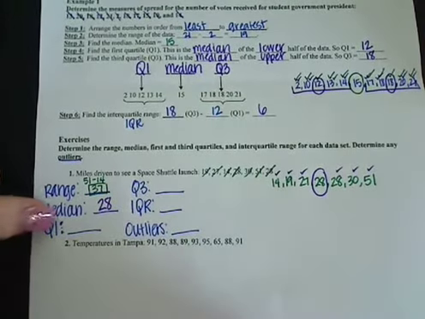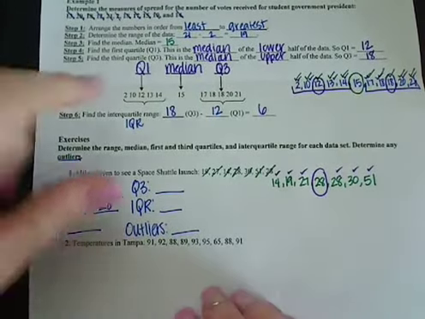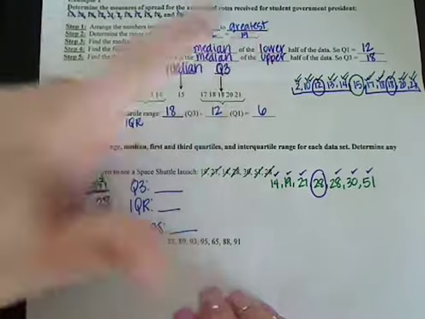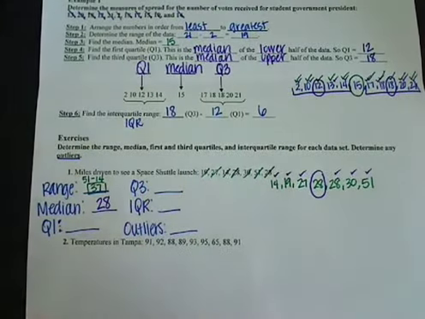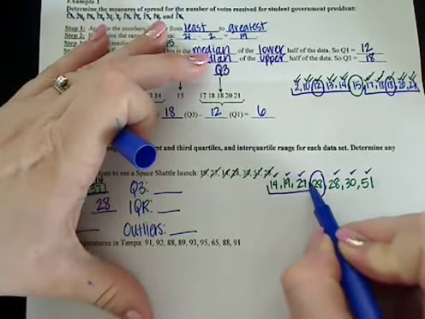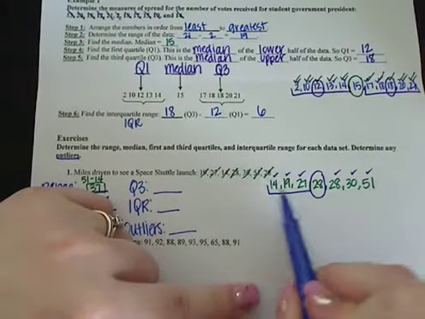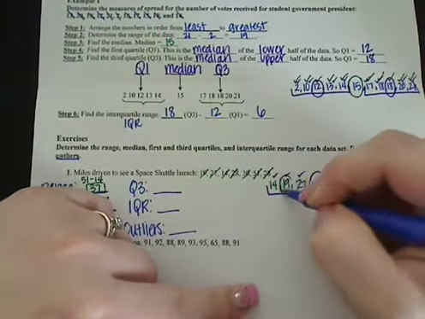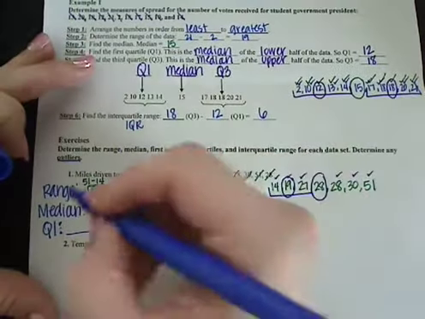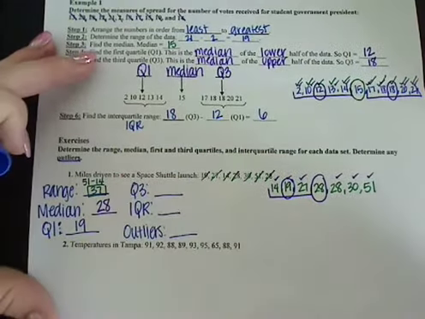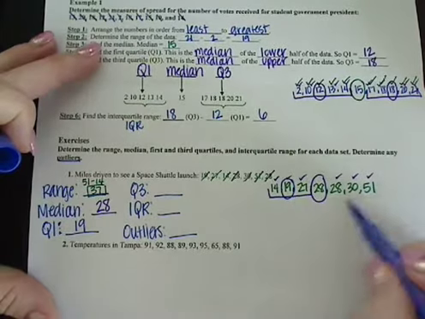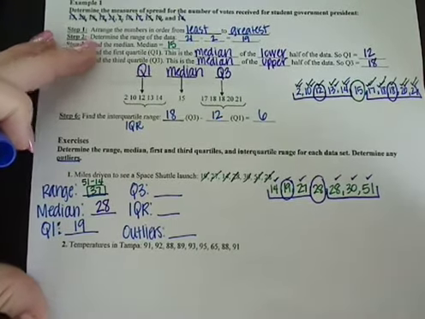Now I need to find quartile 1. Remember, that's the middle of the lower half of the data. So here's my lower half of the data. I need to find the middle number of these. Well, that's obviously 19. So my Q1 is 19. I'm going to do the same thing for the upper half of the data.